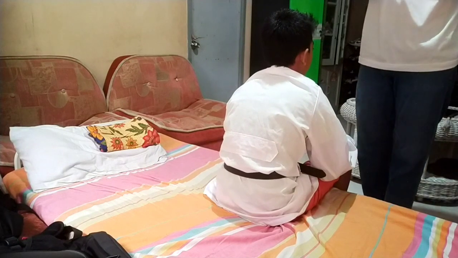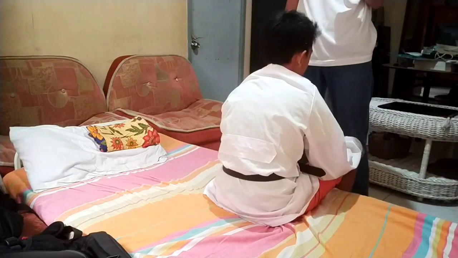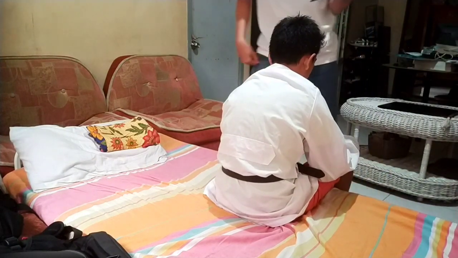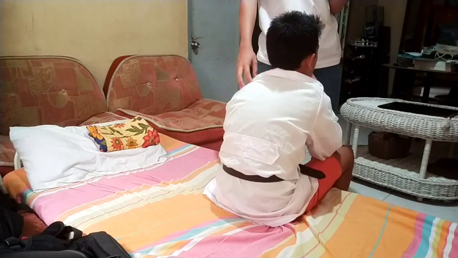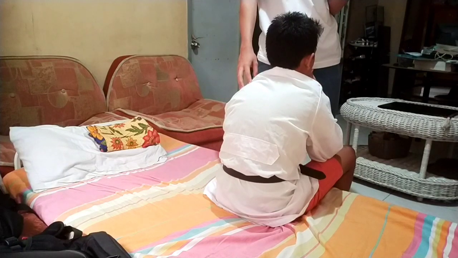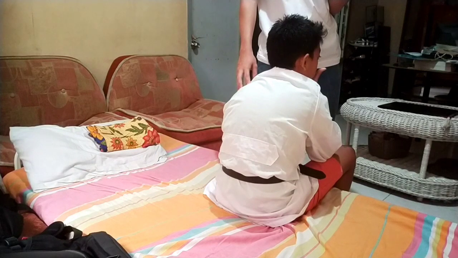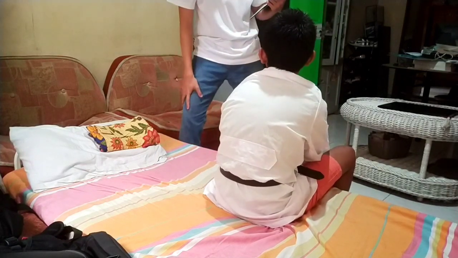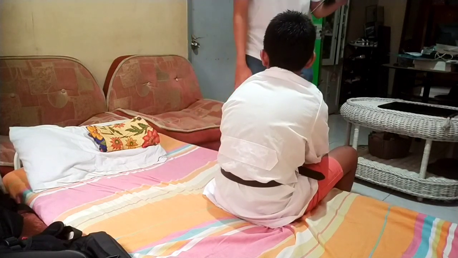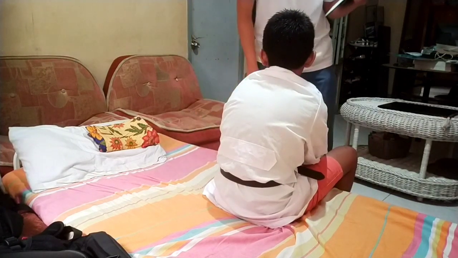So the next procedure is lean forward slightly from the hips. So the next procedure is place the foot of the stronger leg beneath the edge of the bed or sitting surface and put the other foot forward. So I'm going to put my stronger foot here since it is not visible. Let's proceed.